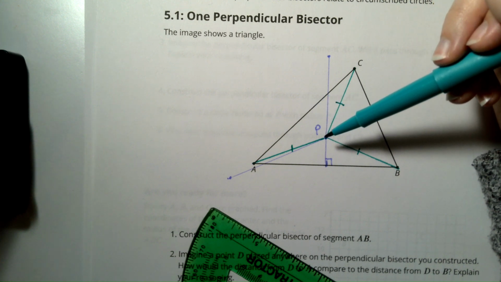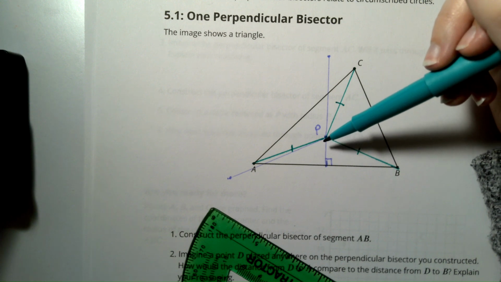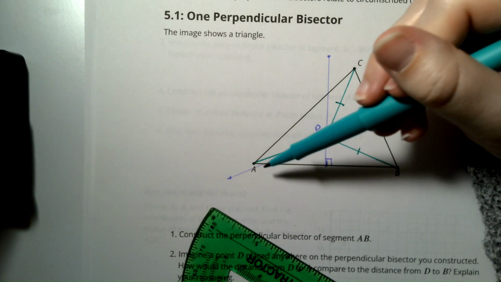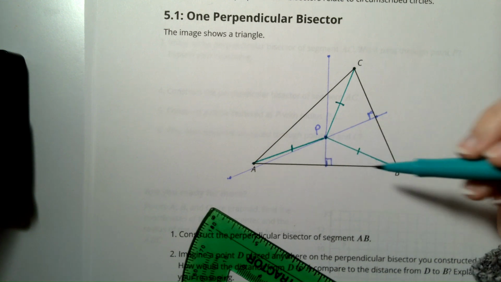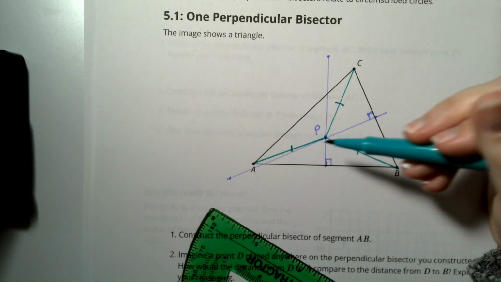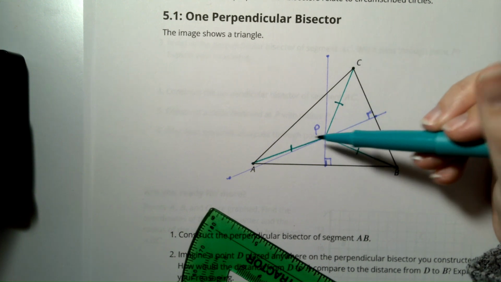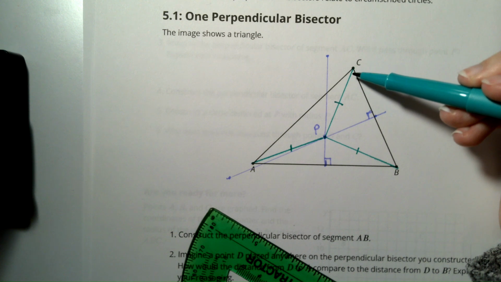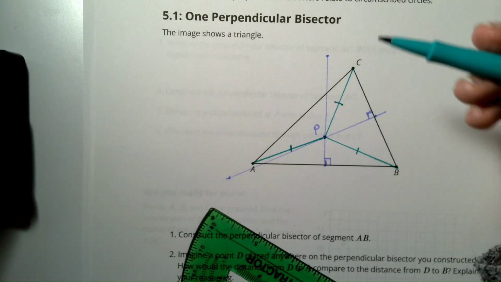So it's kind of like the inverse of the reasoning we were using before. Before we were saying if P is on the perpendicular bisector of AB, then PA must be the same distance as PB. Now we're saying if PA is the same distance as PC, then P must be on the perpendicular bisector. So it works both ways.